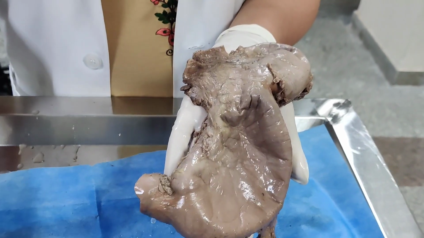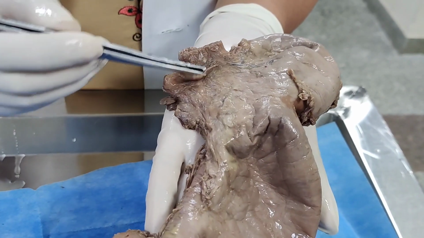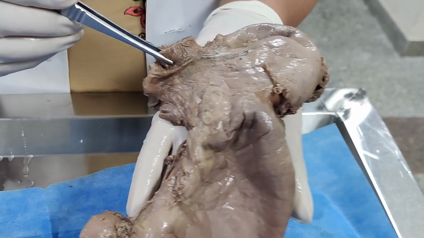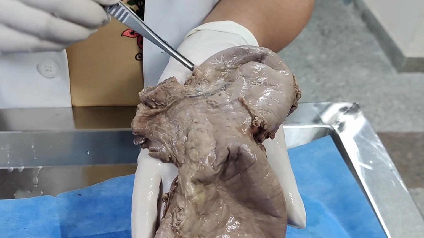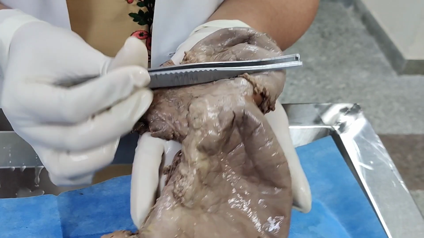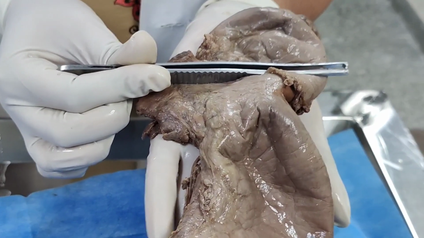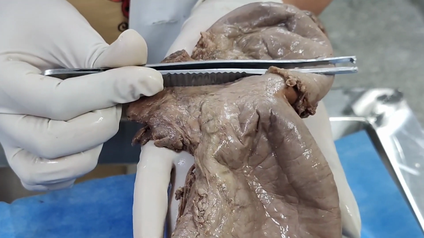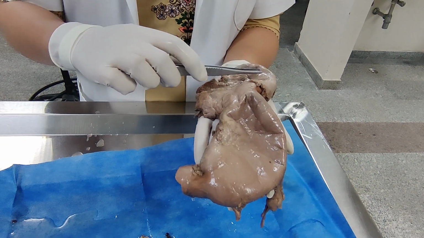Now the parts of the stomach. The parts are the cardiac part, which is close to the cardiac end of the stomach, and this is the fundic part, the dome-shaped part of the stomach. This is the fundus. The fundus can be demarcated by drawing a horizontal plane at the level of the cardiac orifice. The area above this plane is known as the fundus of the stomach, which is normally filled with gas.